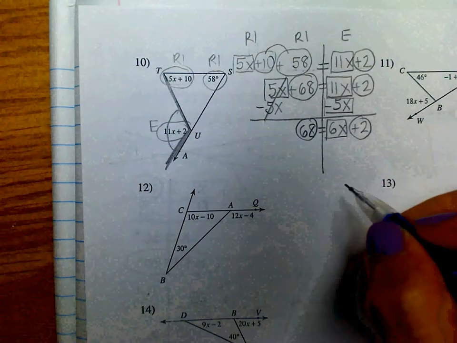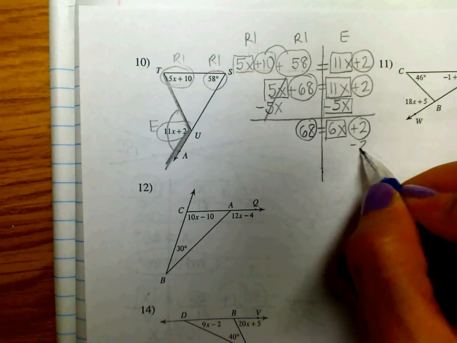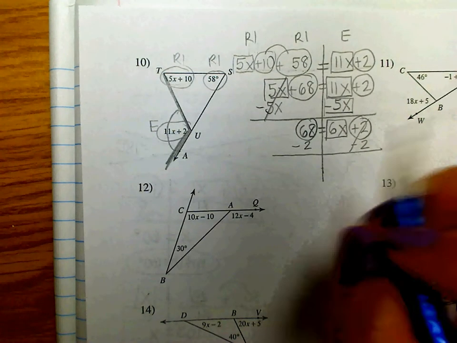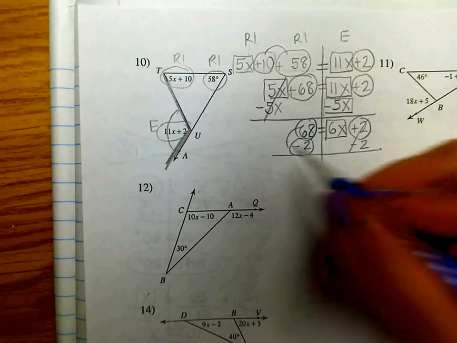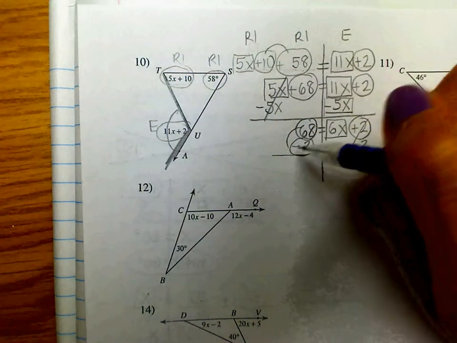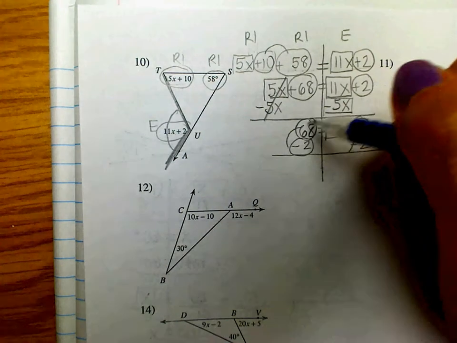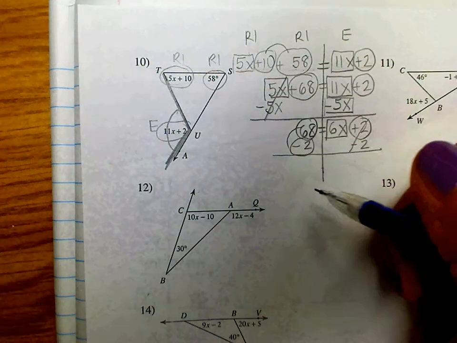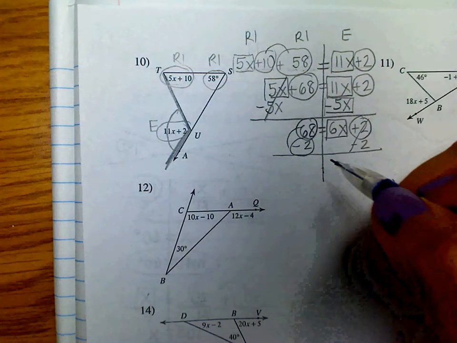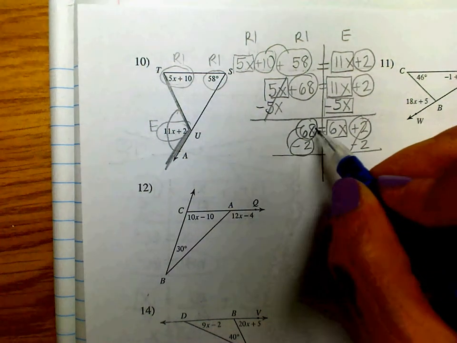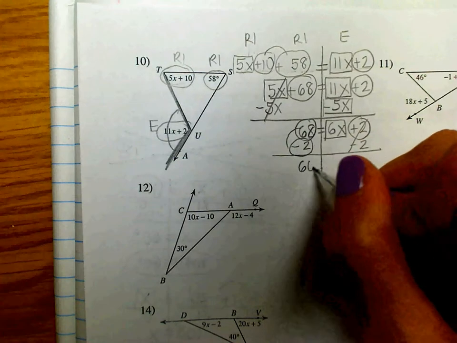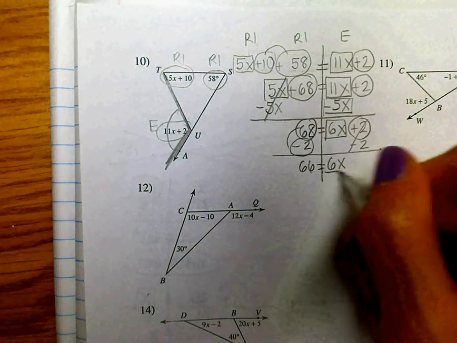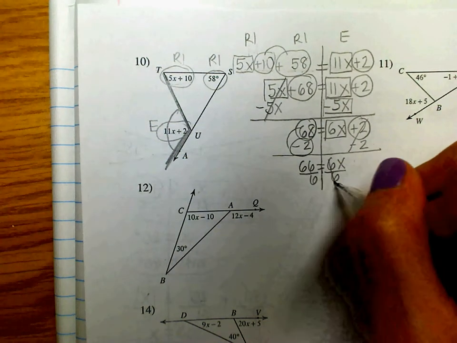And then minus 2 on this side to get it over here. Inverse operation. And so then you add these, okay? 68 plus a negative 2. But since it is different signs, you can also just subtract a 2. Just don't do a double negative. You'll see, you can play around with your calculator to understand. But 68 subtract 2, and you get 66 equals 6x. Okay, then you divide each side by 6, divide each side by 6, and you get x equals 11.